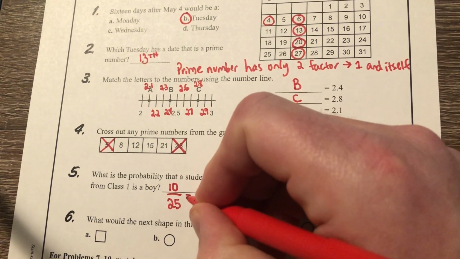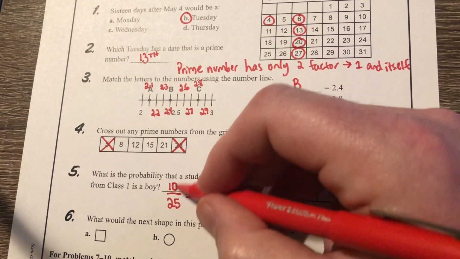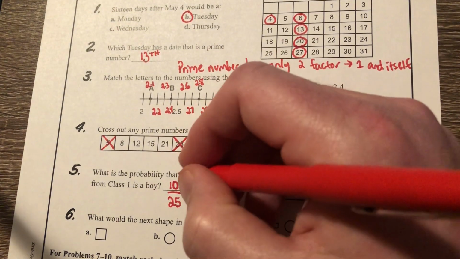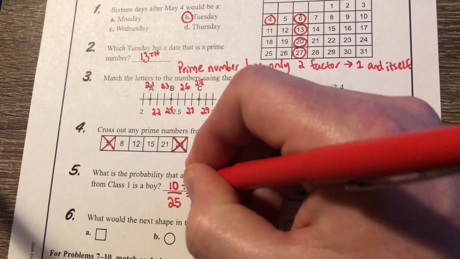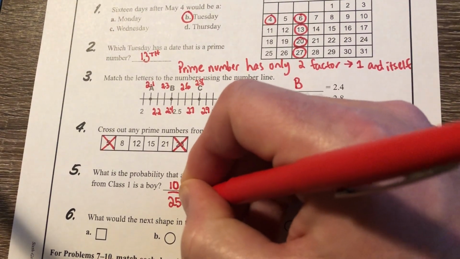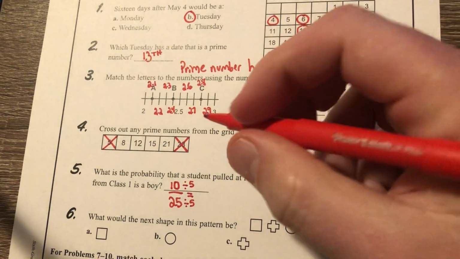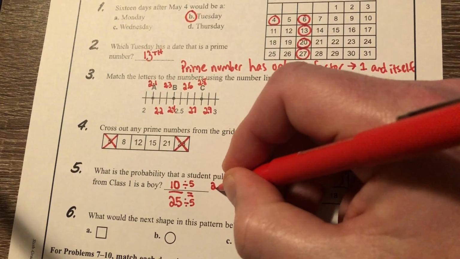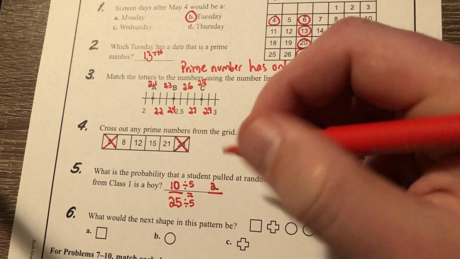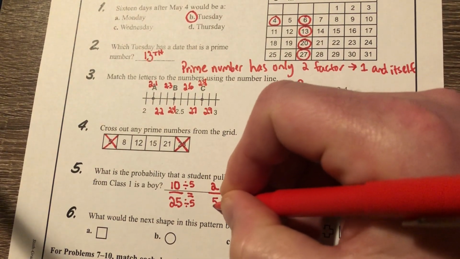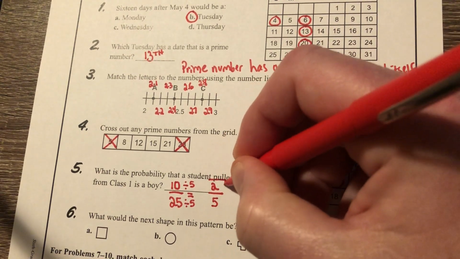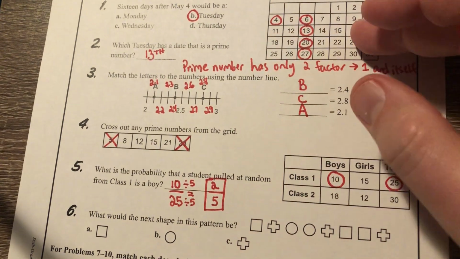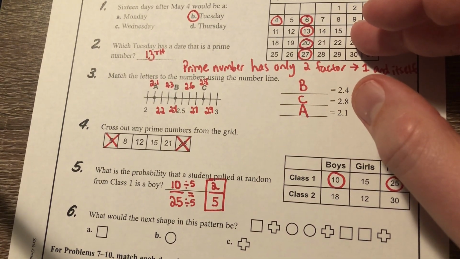But now I can simplify this fraction. There's a factor that I can divide both 10 and 25 by. And the greatest common factor of these would be 5. So I'm going to go ahead and divide both of these by 5. So on top I have 10 divided by 5, which is 2. On the bottom I have 25 divided by 5, which is 5. So we would say that there is a 2 out of 5 chance that we would select a boy at random.